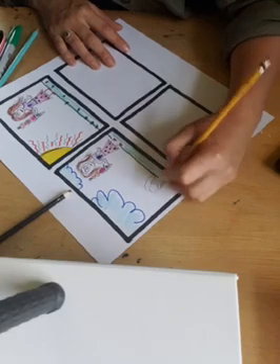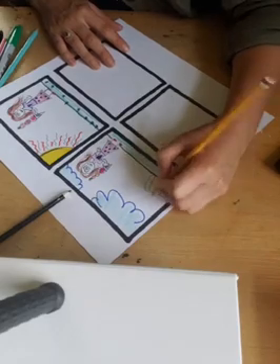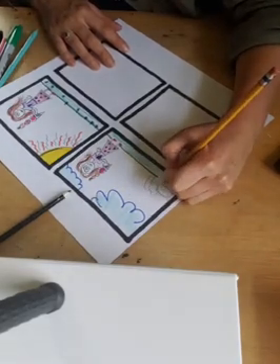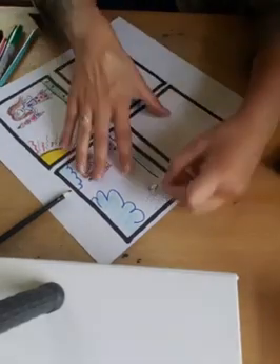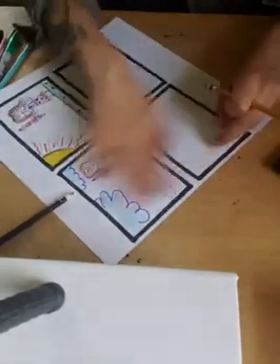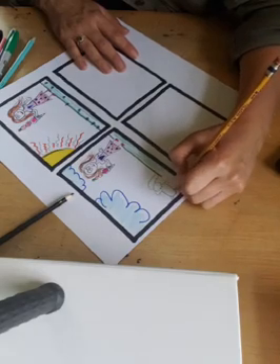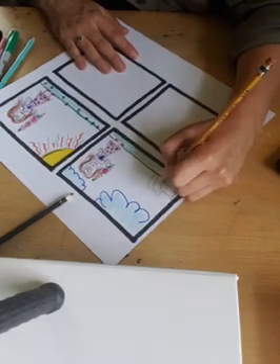Just a little body. Tiny tail. Can't forget his other ear. That's his ear. And then itty bitty feet.